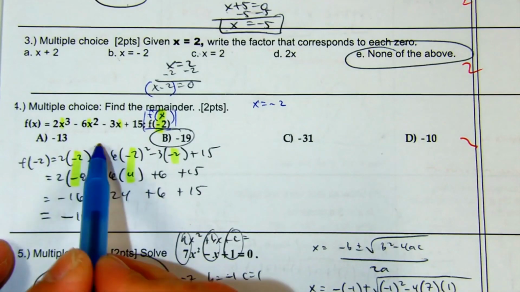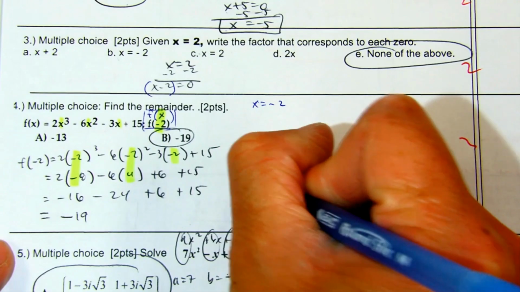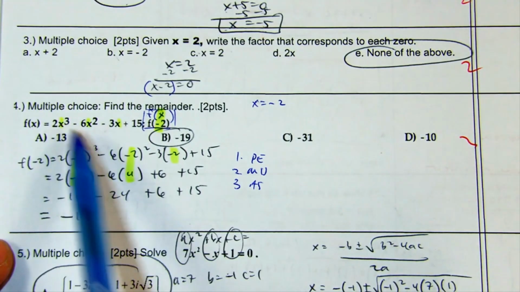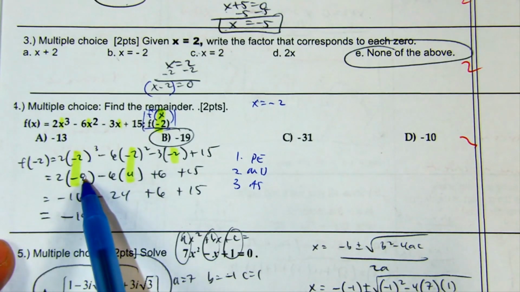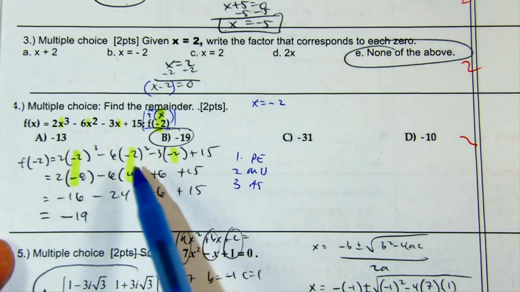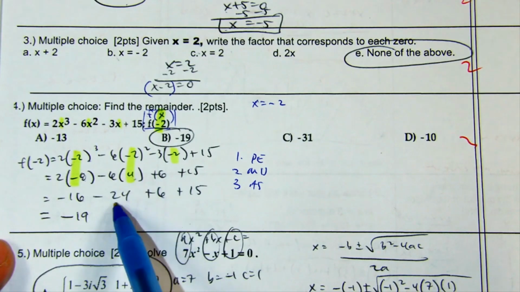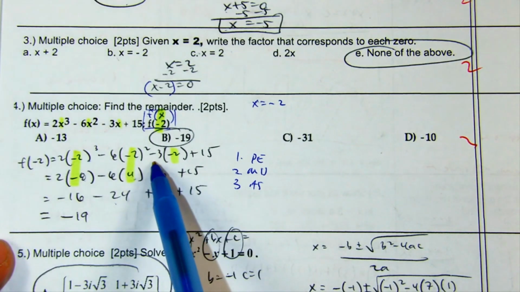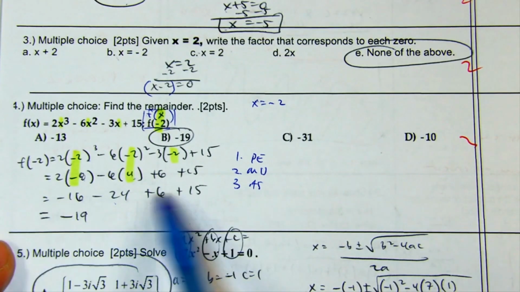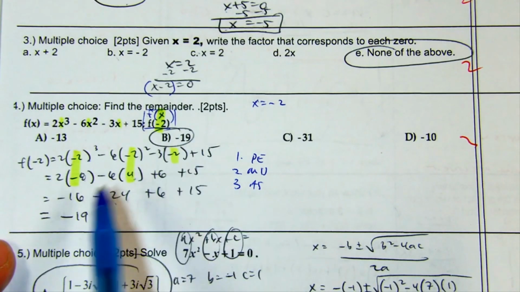-2 cubed, remember you're using PEMDAS. So I'm going to do exponents first before I multiply. -2 cubed is -8. -8 times 2 is 16. -2 squared is +4. -6 times 4 is -24. -3 times -2 is +6. And then you have 15. And if you add all those numbers together, you get -19. Question number 4, your answer is B.